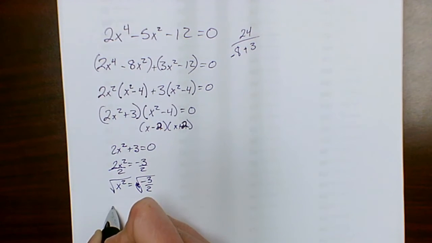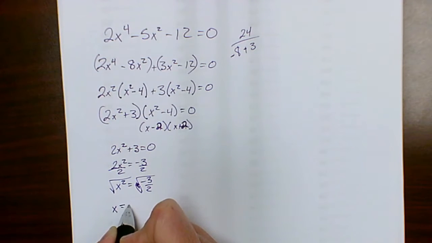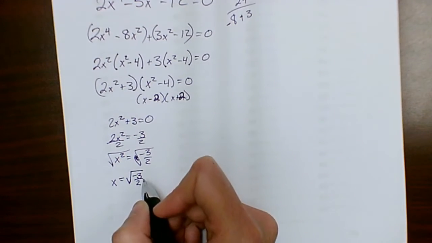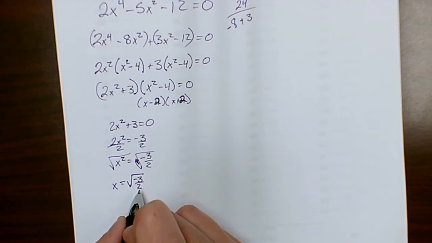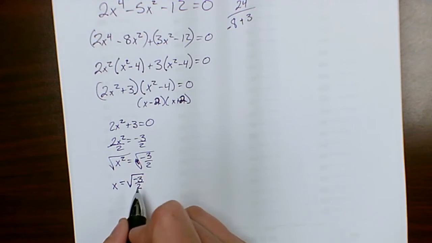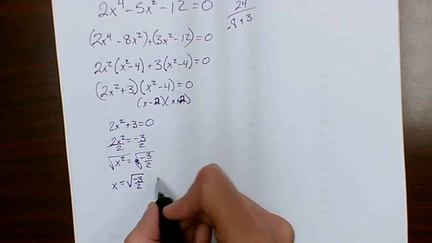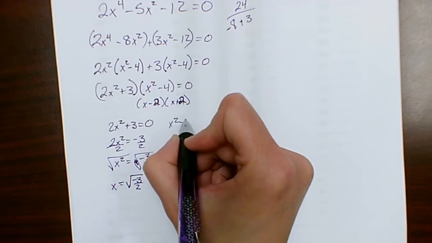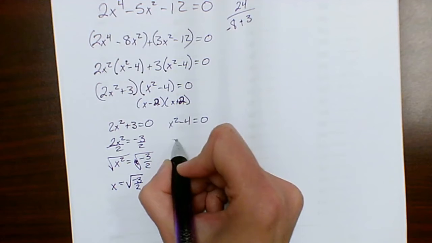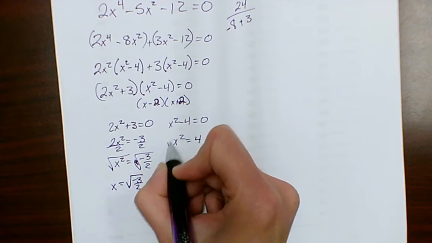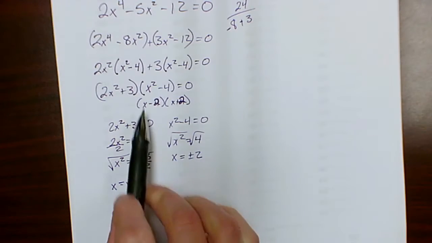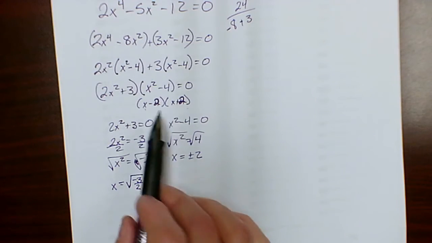Square root both sides, so x equals the square root of negative 3 halves. That's okay if you want to leave it that way, but I'll show you how to finish this properly. Then with this one, we have x squared minus 4 equals 0, x squared equals 4, square root both sides, we have x equals plus and minus 2, or you can see we have plus and minus 2 when we factor.